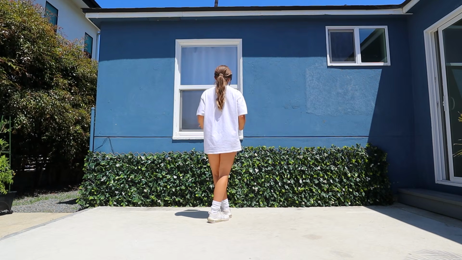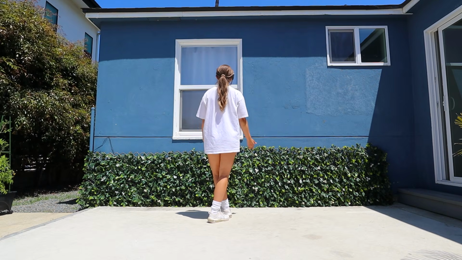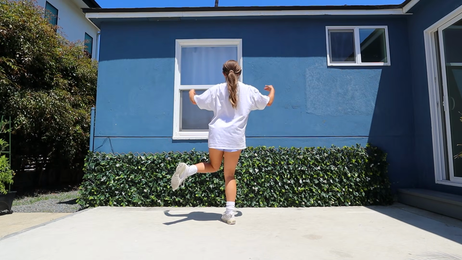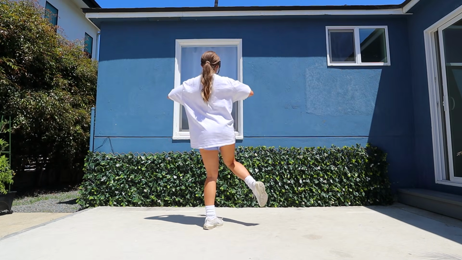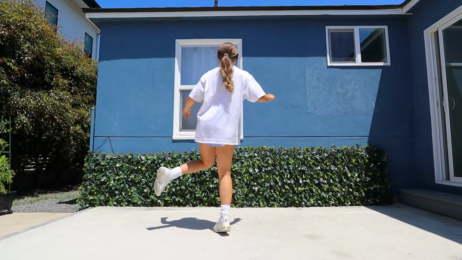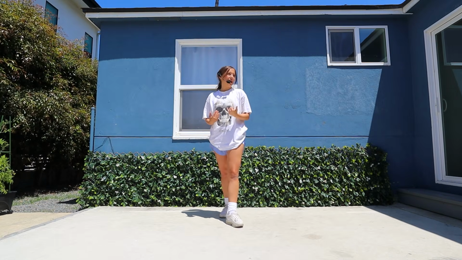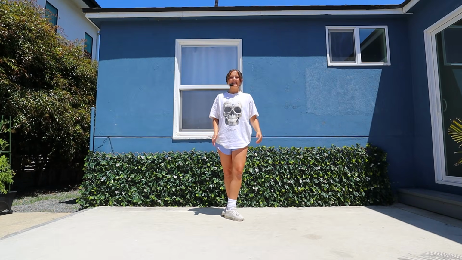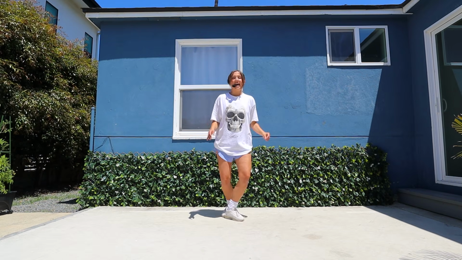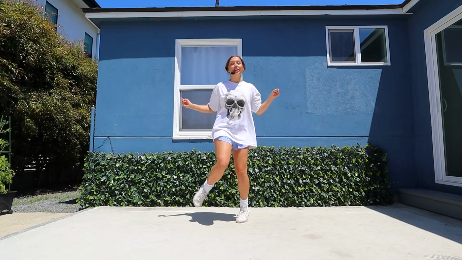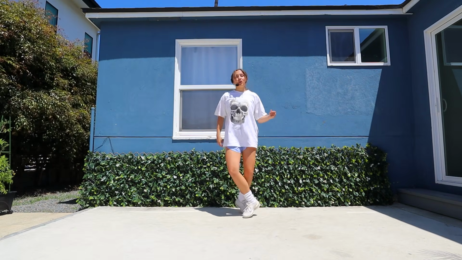We can also go backwards. So instead of picking up our back leg, we're going to pick up our front leg as we pivot in, step it back, pivot in, step it back. So let's practice just going forward first, and then we'll pause and go backwards, okay? So we're going to go 5, 6, 7, 8, and 1, and 2, and 3, and 4. Now let's bring it back. Left leg comes back. 5, 6, 7, 8, and 1, and 2, and 3, and 4.